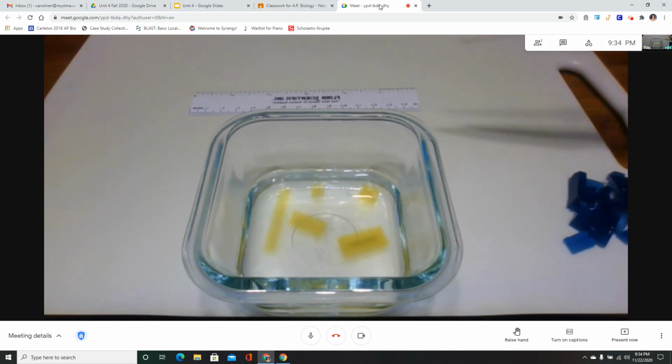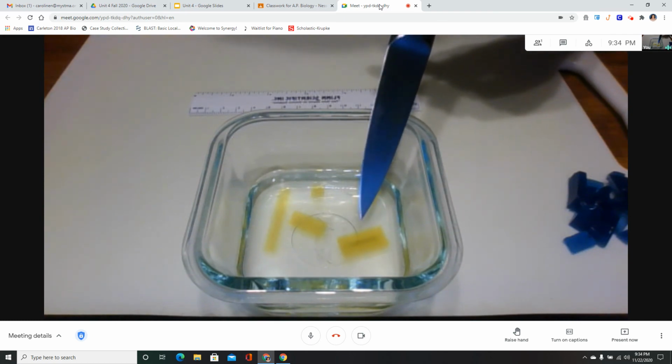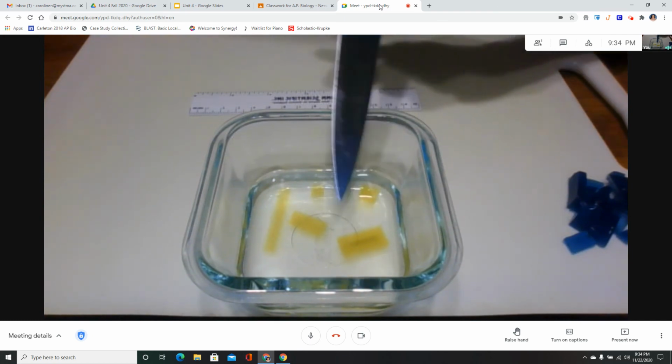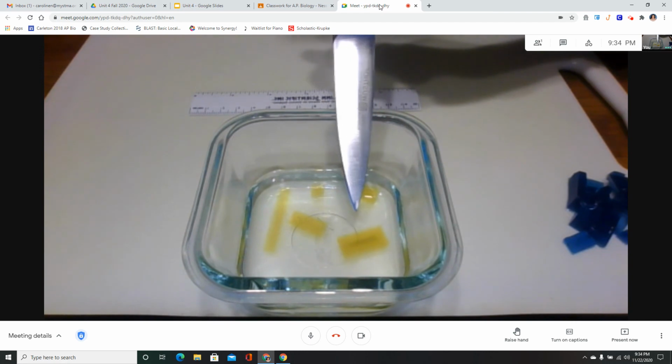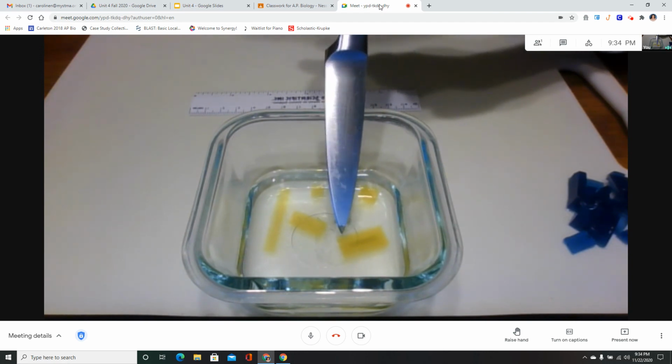There is still a faint little bit of blue in the middle there. Just in case you think I'm not watching anymore, I will let you know when that one is done. We're getting really close.